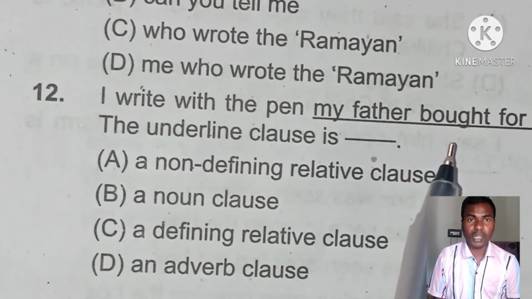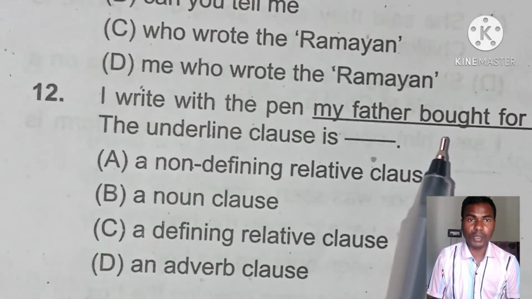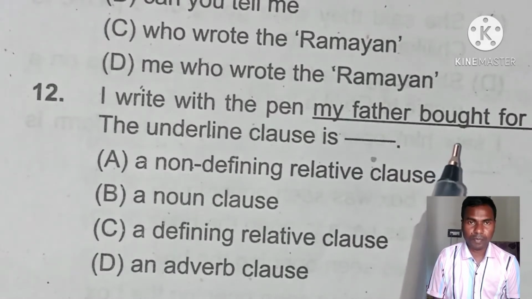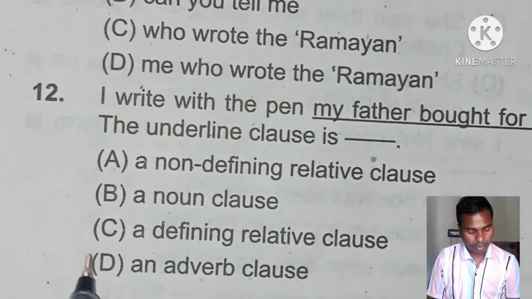So the identity is the more important information: that pen was bought by my father. That is the main important information. Therefore, it is an identifying clause here. So it is a defining relative clause.